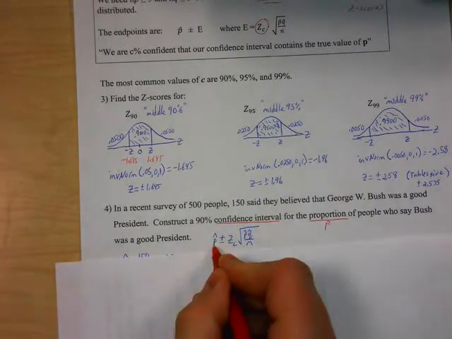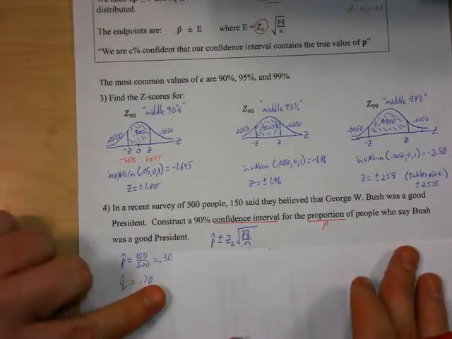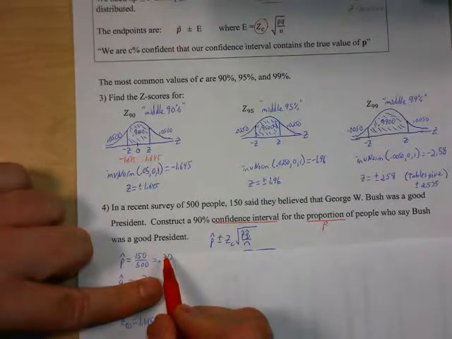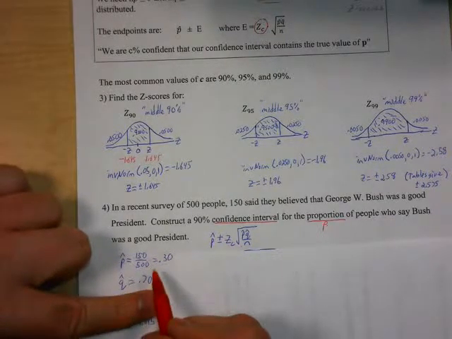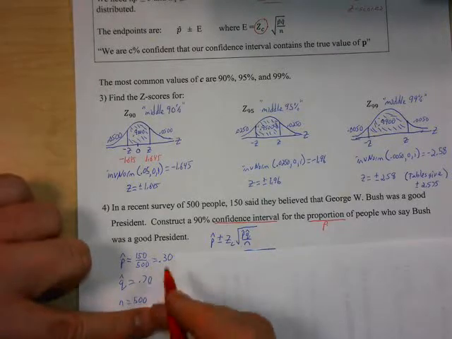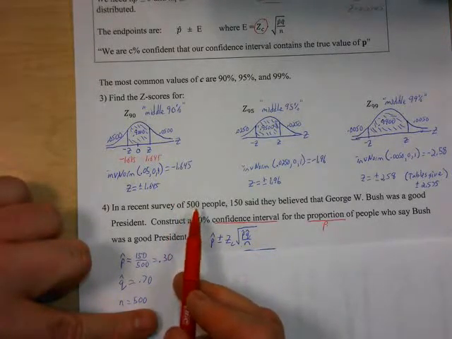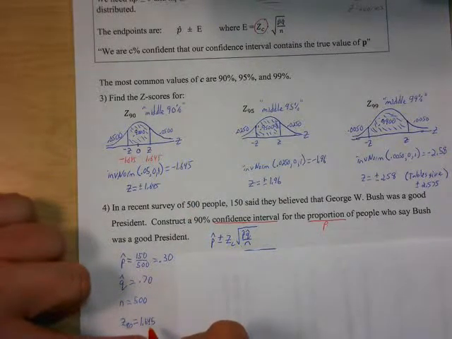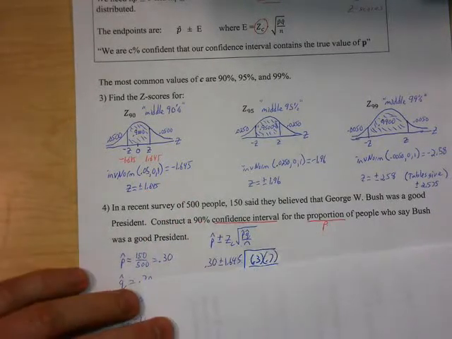Well, p hat is the sample percentage that said Bush was a good president. That is 150 over 500, which is 0.30. So that's what p hat will be. q hat is the complement of that, or 0.7. n is 500 because we took 500 people in the survey. There are 500 total trials or people. And then your Z90 is 1.645 for reasons above. So it's plug and chug.